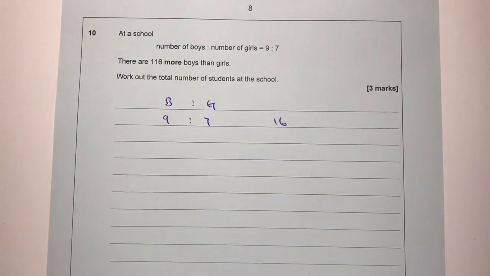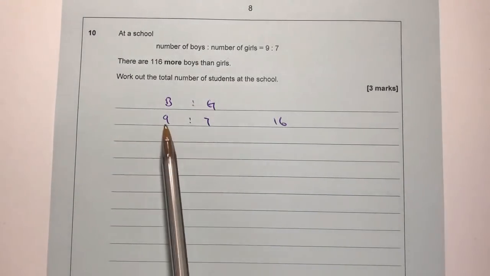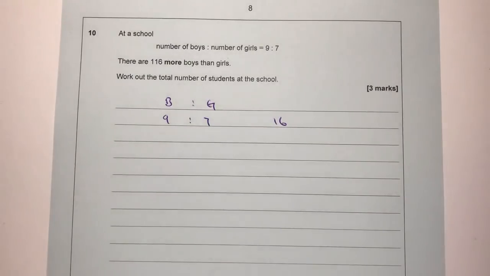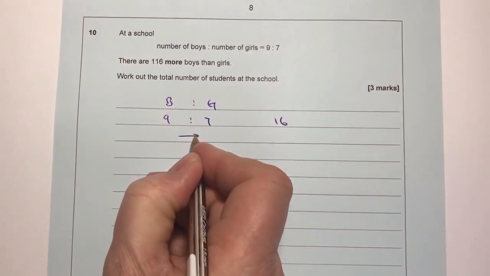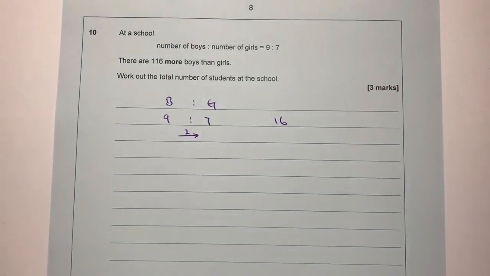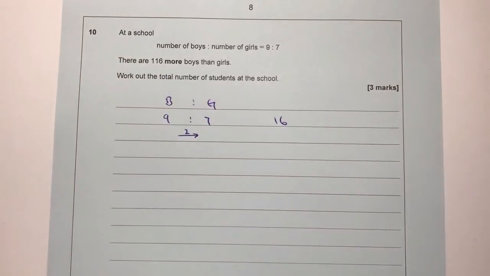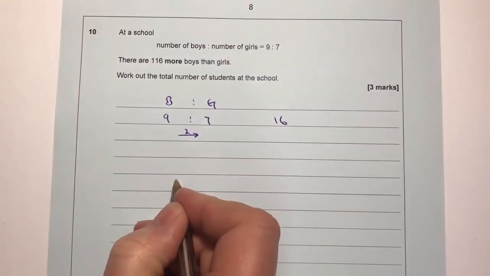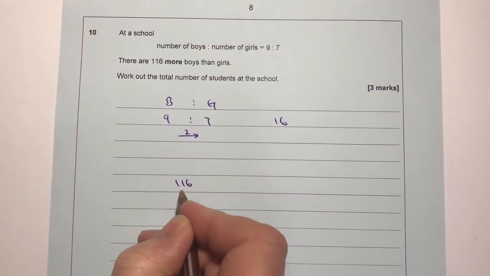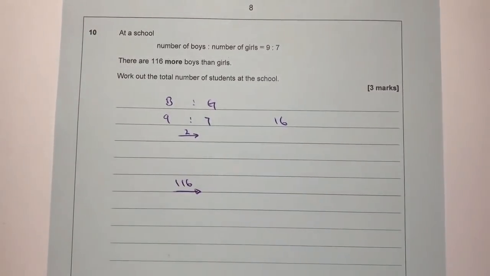Now at the moment, if that was the case, the difference between the two would be 2. So there would be 2 more boys than girls. However, in the next line of the question, it tells us that's not the case. It's telling us there's actually 116 difference between boys and girls.